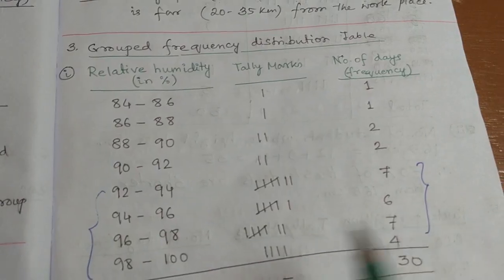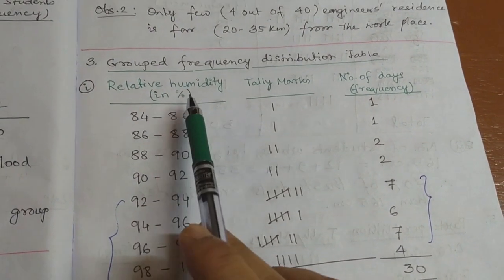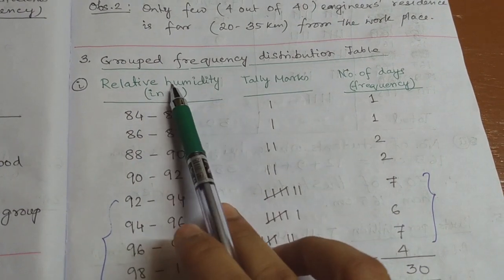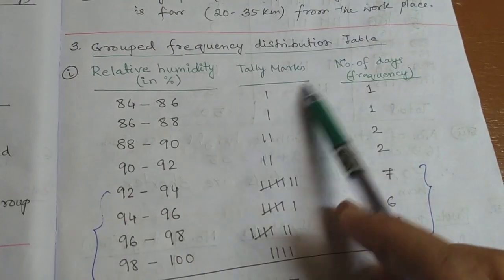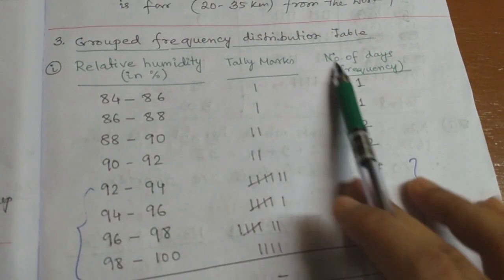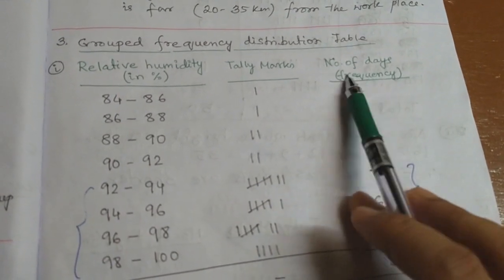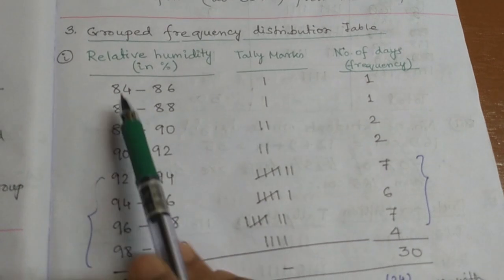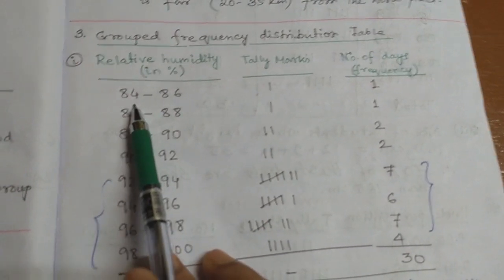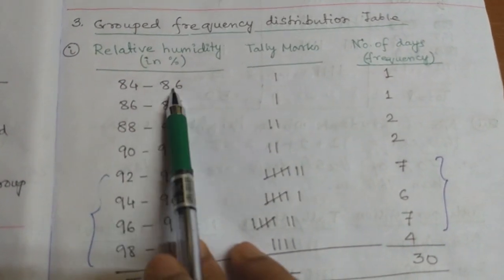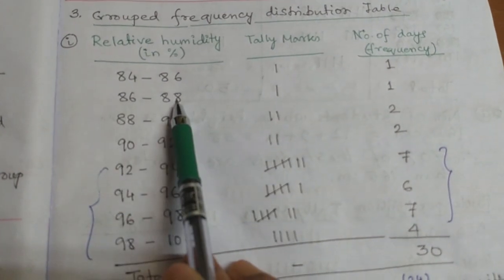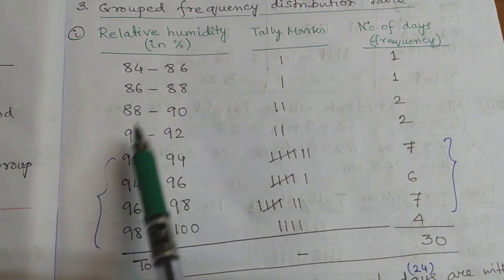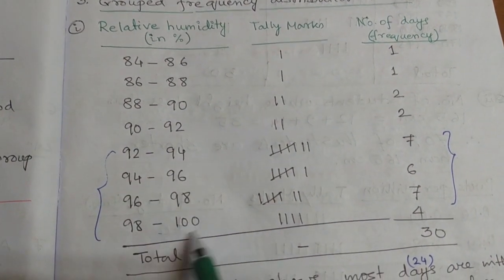Let's come to the solution. So we make a table. Relative humidity will be our first column, tally mark as usual our second column, and number of days. You can write frequency also in the number of days. Okay, so this is our group frequency data. So as given in the question, we have to take 84 to 86, 86 to 88, 88 to 90, 90 to 92, like this up to 100.